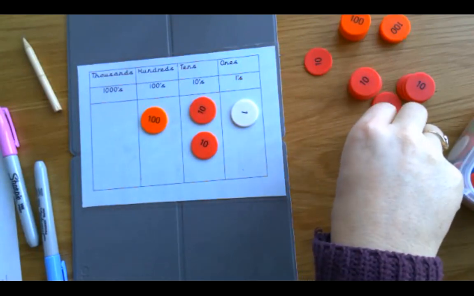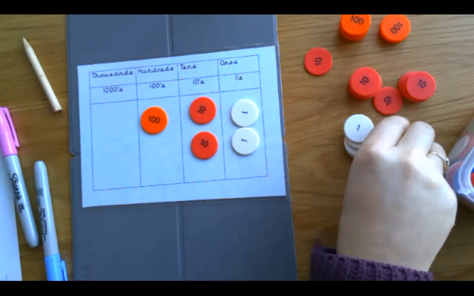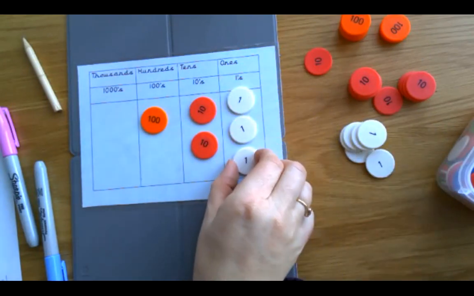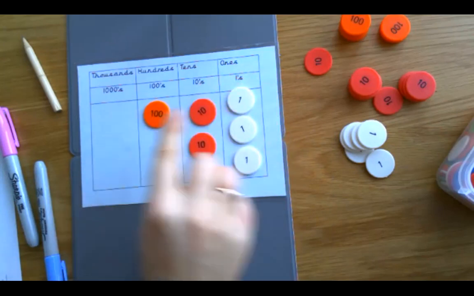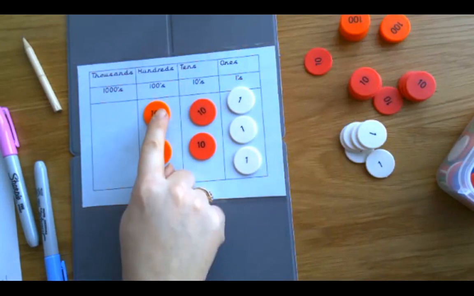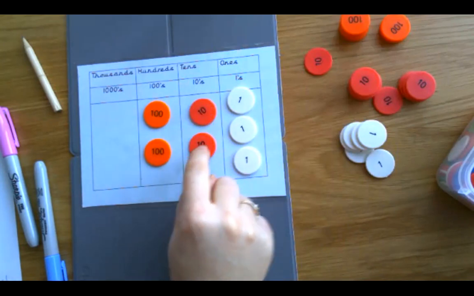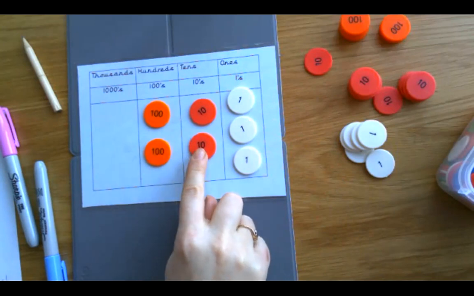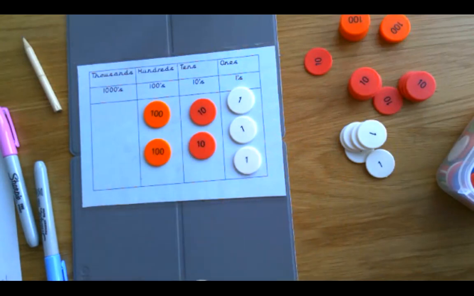How about if I did this? What's this one going to equal? Let me make those nice and tidy so you can see them clearly at home. I'll put that on there. What's this one now equal? I've got 200, 2 tens, and 3 ones. So it's 223. That's another example of a 3-digit number.